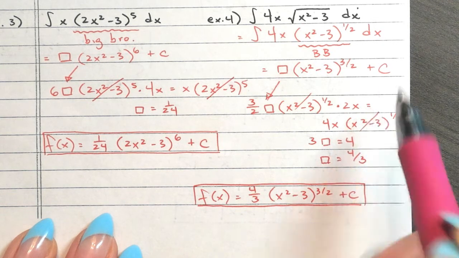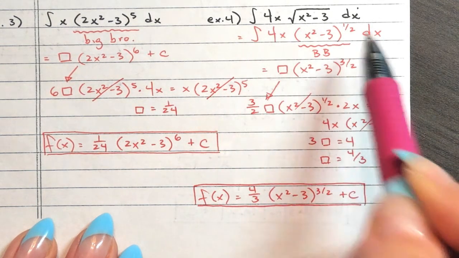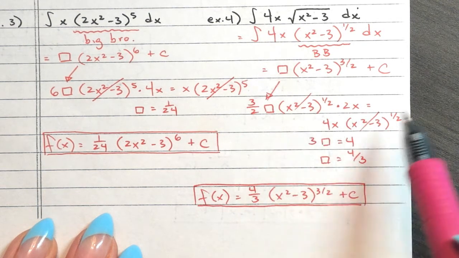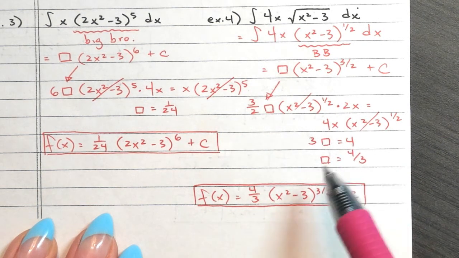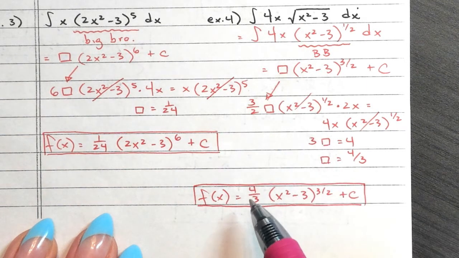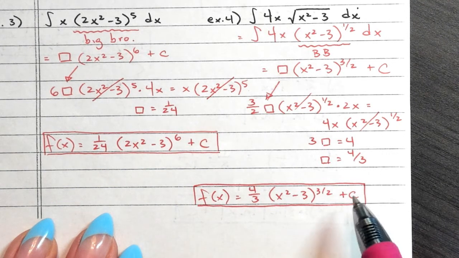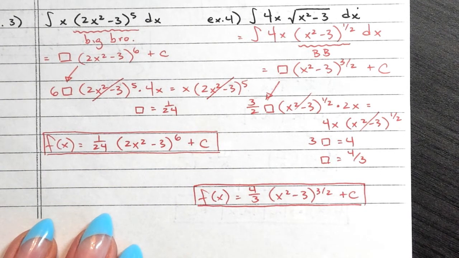Set that equal to the OG problem right here, that OG term. So set it equal and then divide away everything that can be divided away. You get box equals 4 over 3. And then this is the same except the box is now 4 over 3. So final answer, notice that plus c, don't forget about that plus c.